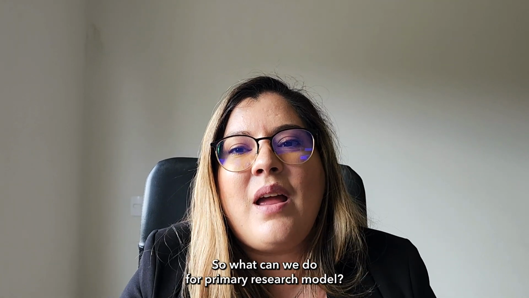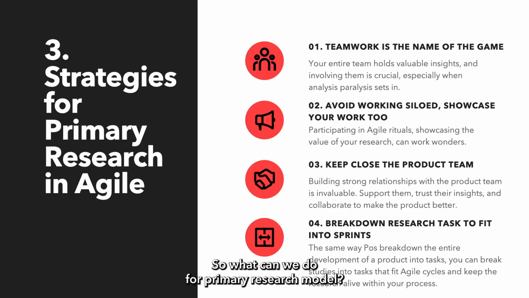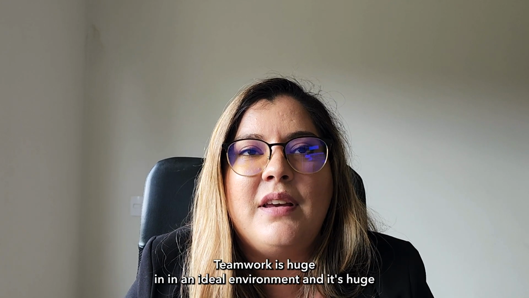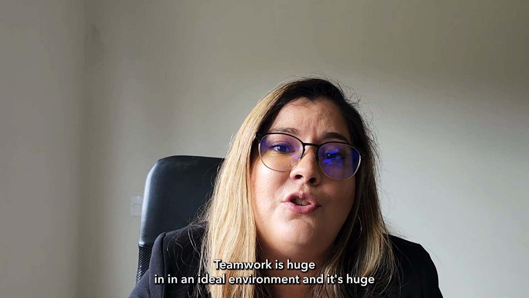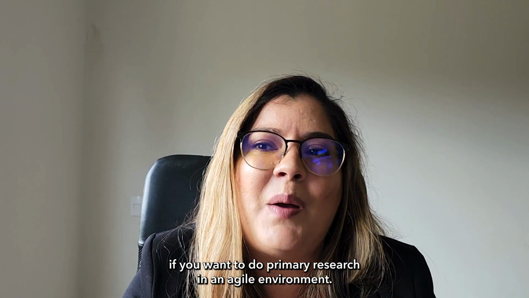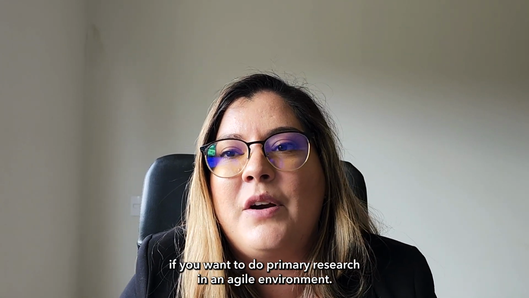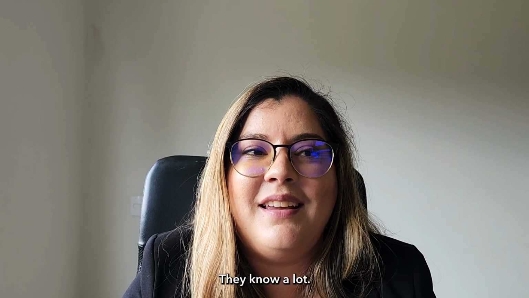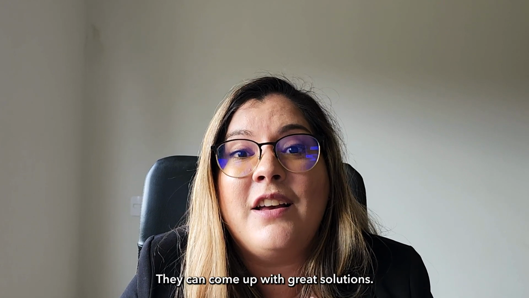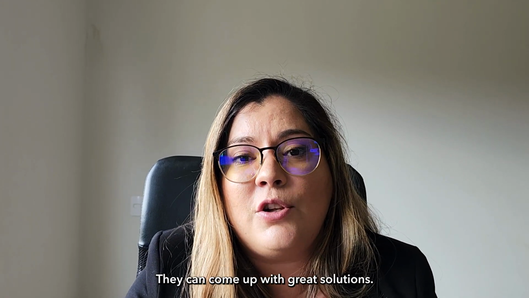So, what can we do for primary research in Agile? First of all, you have to know teamwork is the name of the game. Teamwork is huge in an Agile environment, and it's huge if you want to do primary research in an Agile environment. So your entire team holds valuable insights. Trust me, ask them. They know a lot. They can come up with great solutions.